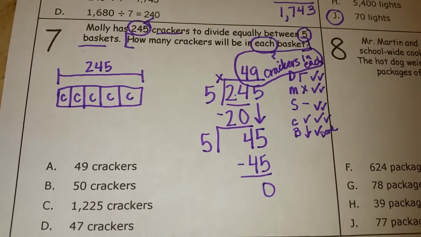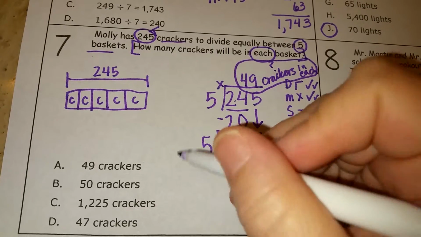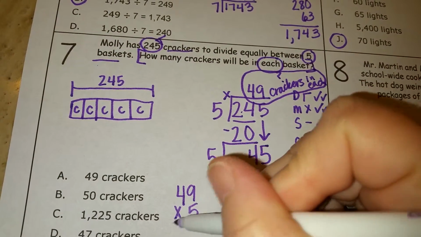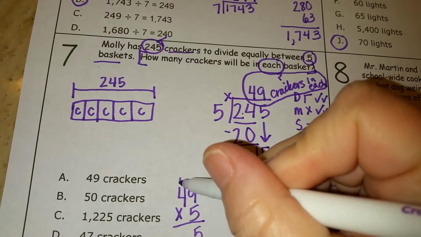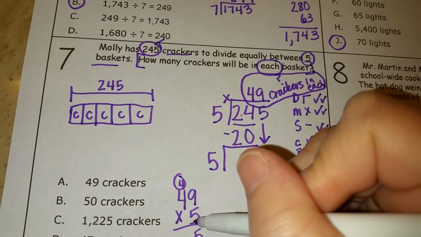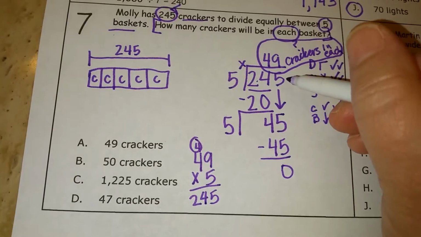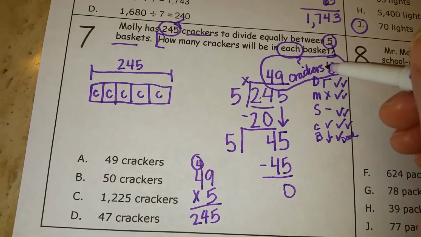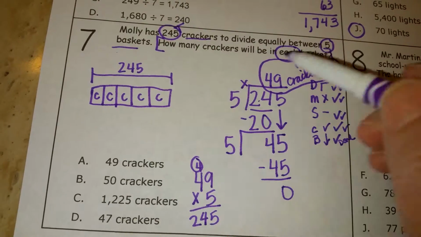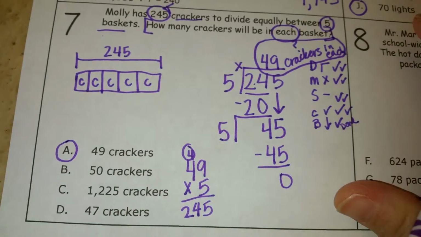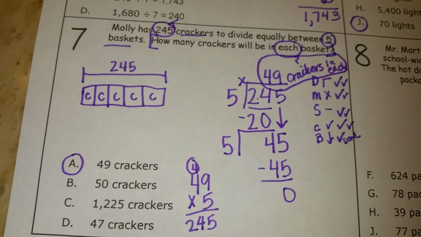49 crackers in each. Now it is important that we check it with multiplication, so we want to do 49 times 5. And that comes out to be 245, which is what I started with. And I also have to make sure that one of the answer choices is also what I got, which it is. A is 49 crackers. So I'm good to go on that one.